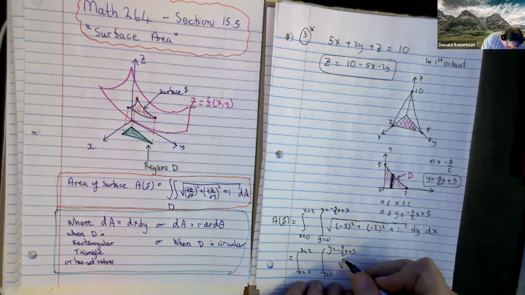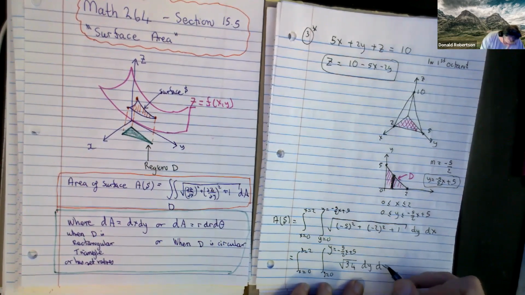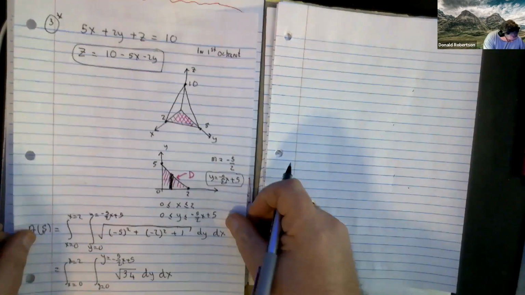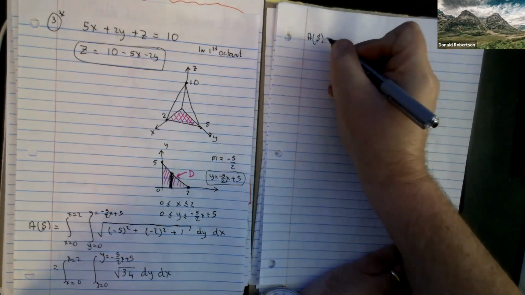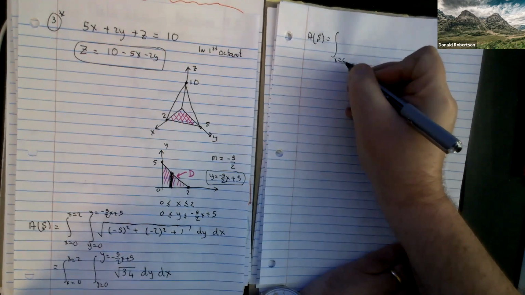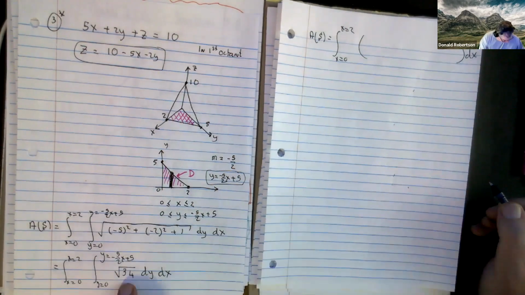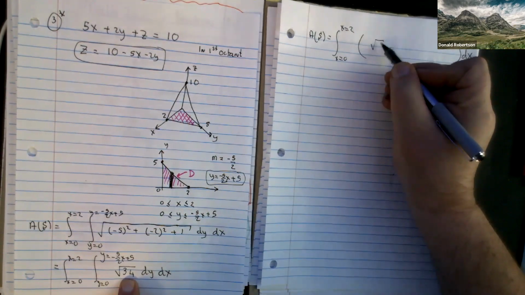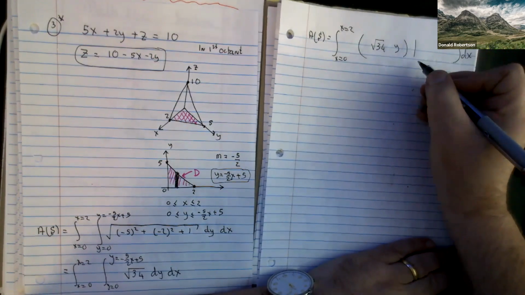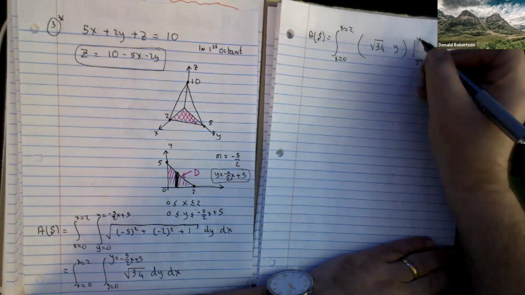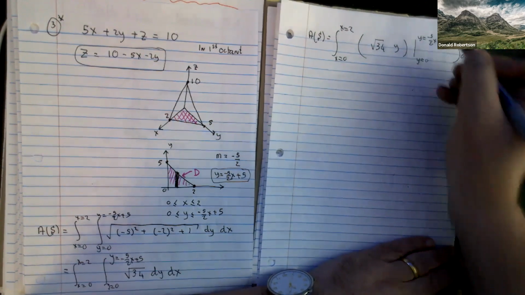It's just a number. The square root of 34 dy dx. So it's going to be the integral from x equals 0 to x equals 2 of that guy, which is square root of 34 y, evaluated at y equals 0 to y equals -5 upon 2x add 5.